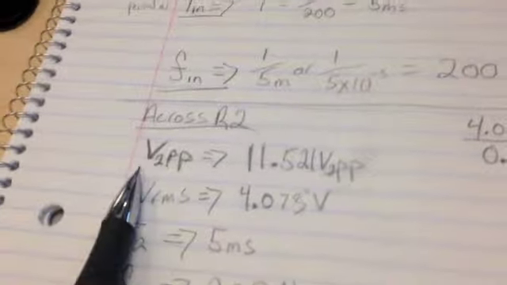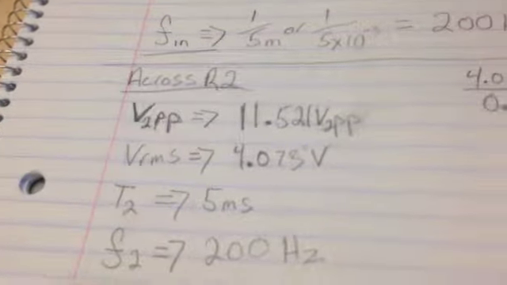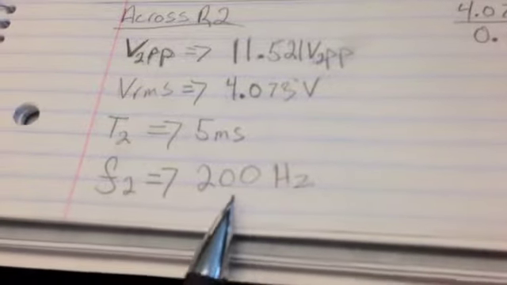So that way we have our answers for volt 2 peak to peak and our VRMS. Our time 2 is going to be the same as time 1, which is 5 milliseconds, as well as our frequency 2, which is 200 hertz.